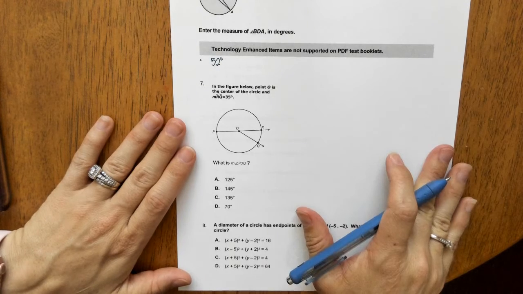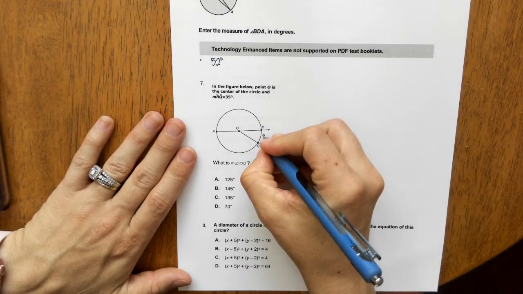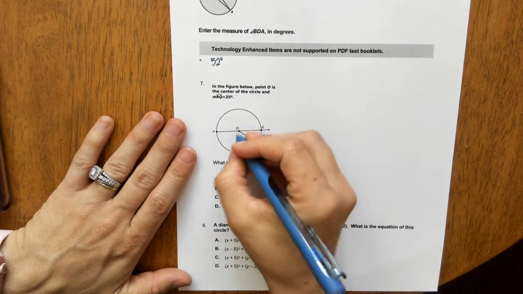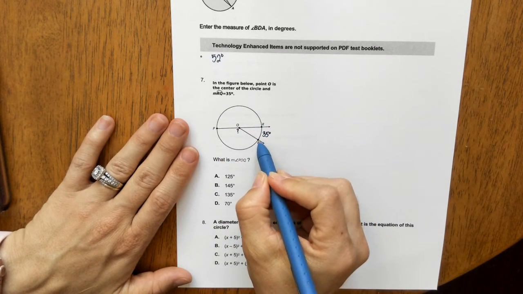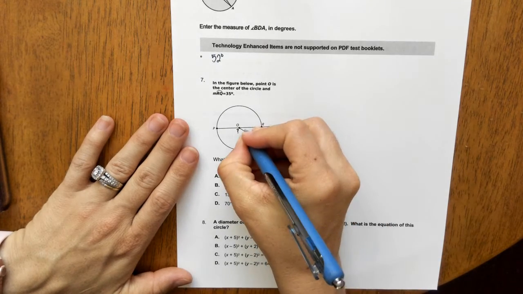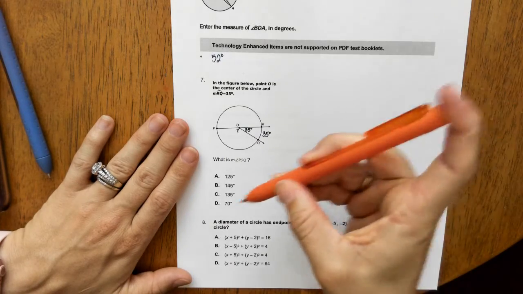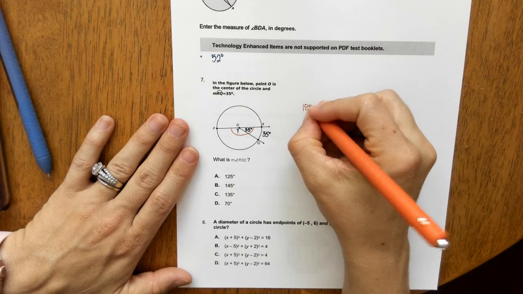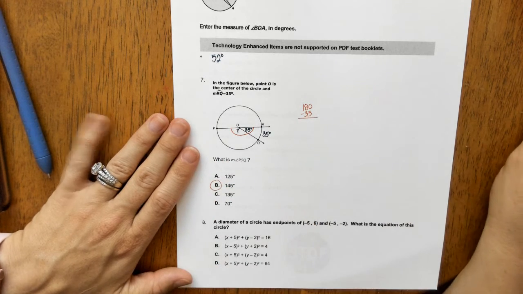All right, number 7, O is the center. Arc RQ is 35 degrees. We want to find the measure of angle POQ. So that's this guy right here. Well, if this arc measures 35, since O is the center, it's a central angle, and the arc measure and central angle are the same. And then we can tell that these two angles right here have a sum of 180. So 180 minus 35, we're going to get 145 there.